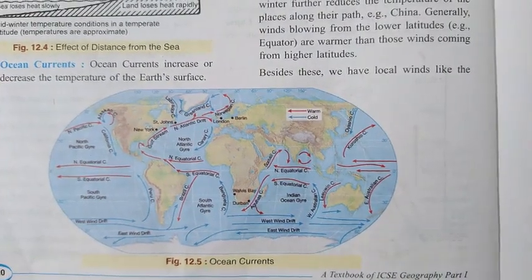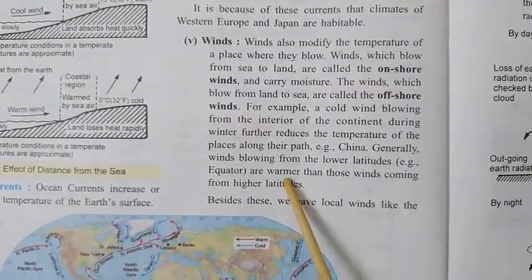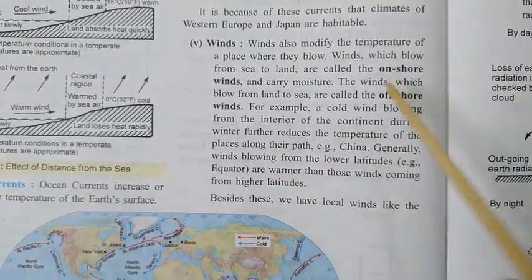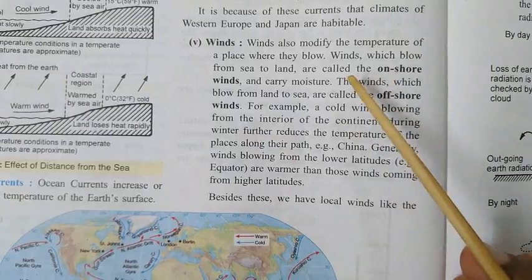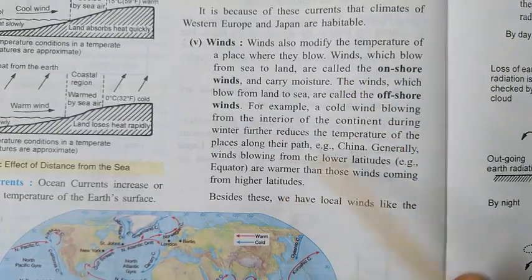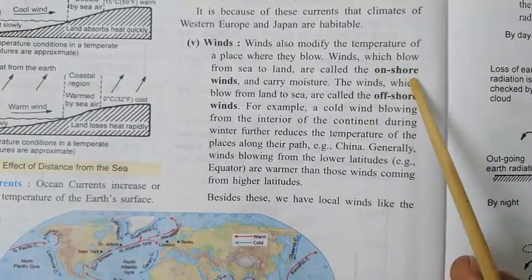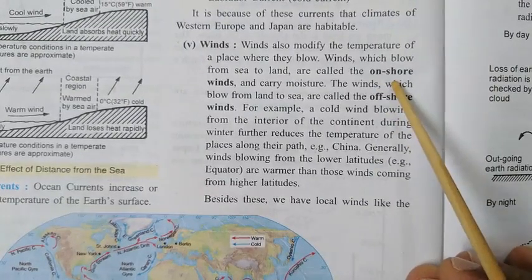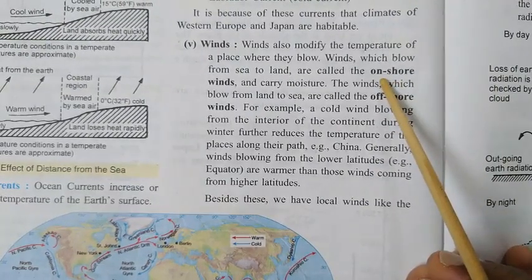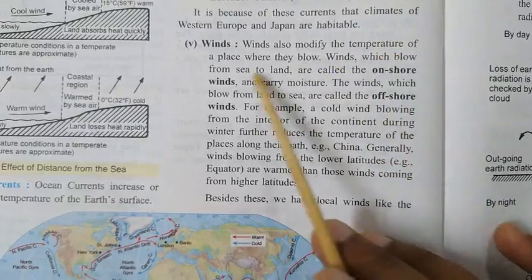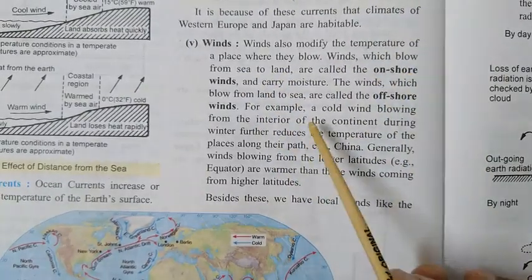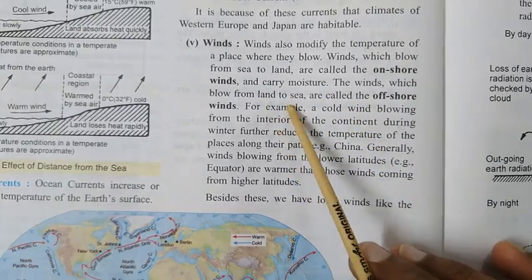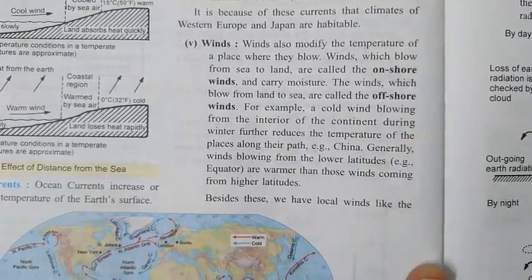Now the next one is the wind. As all of you know, there are two types of wind: the warm winds and the cold winds. Now in the coastal area you will find onshore winds. Onshore winds means the wind which is coming onto the shore, that is the sea breeze. The wind which blows from sea to land, that is the sea breeze, is also called onshore wind, while the wind blowing from land to sea, that is the land breeze, is also called offshore wind.